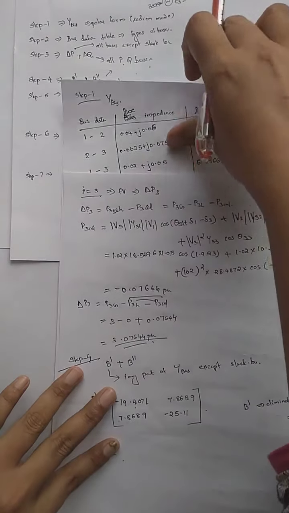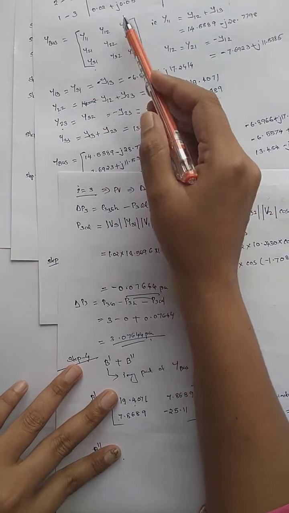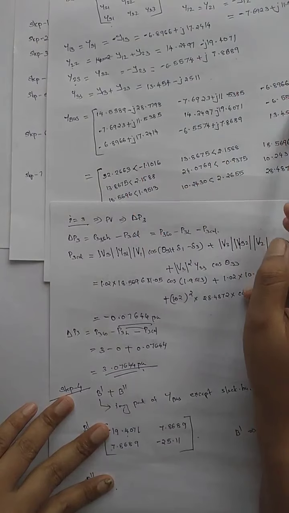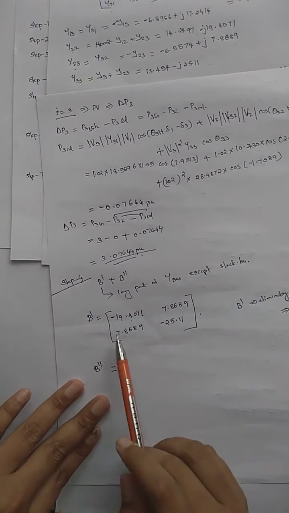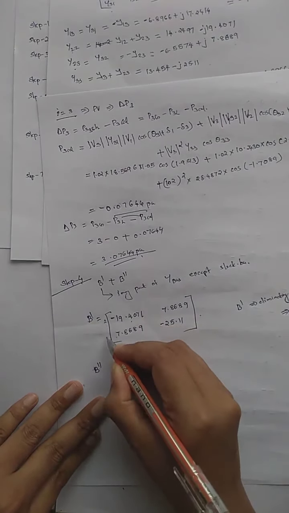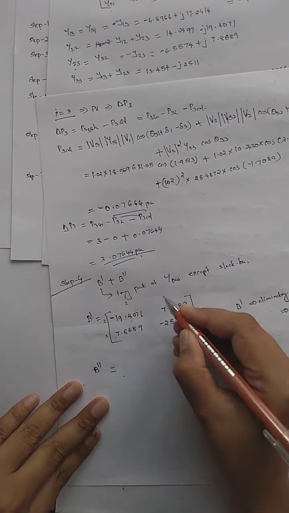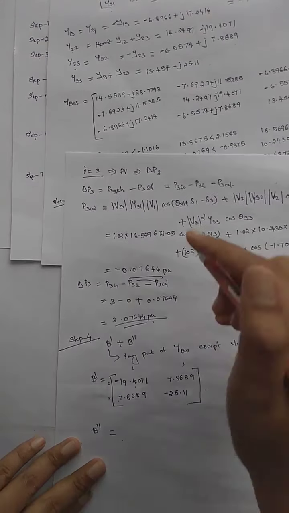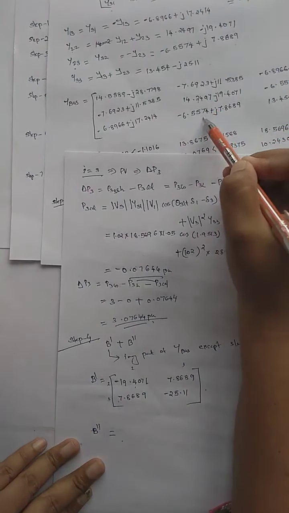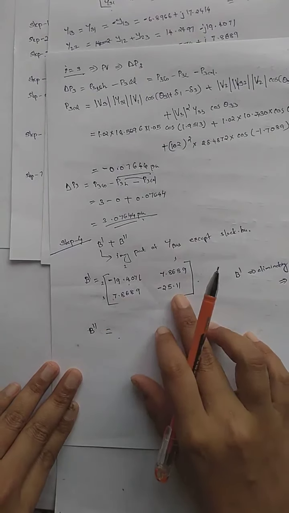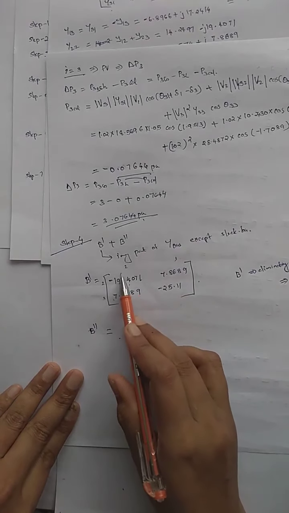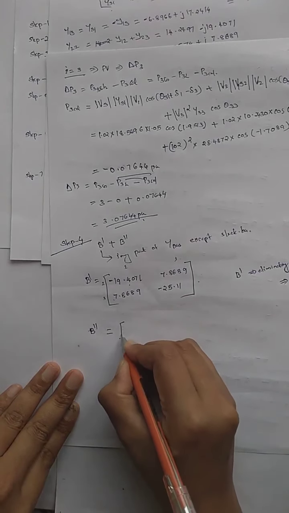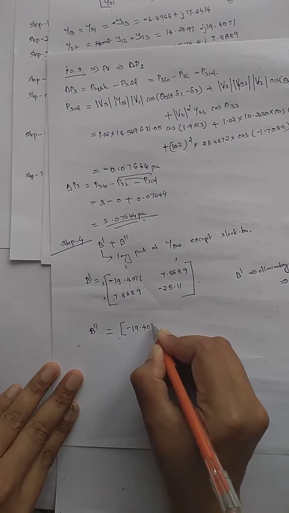The third one is 311, 322, 333, no? So we are neglecting these things corresponding to 3. If you have any doubt, just write like this: 2 2, 2 3, 3 2, 3 3. So I have written like that, and my second bus is the only PQ bus here. So I have only one element for my B double dash matrix, that is minus 19.4071.